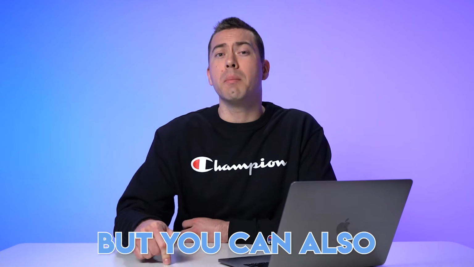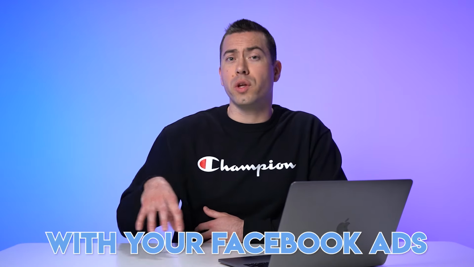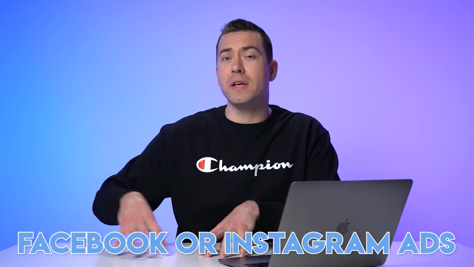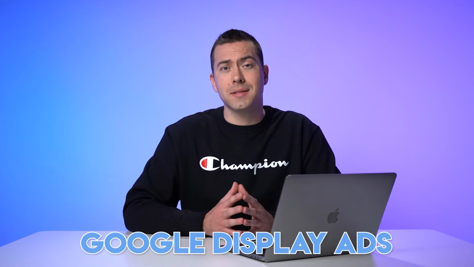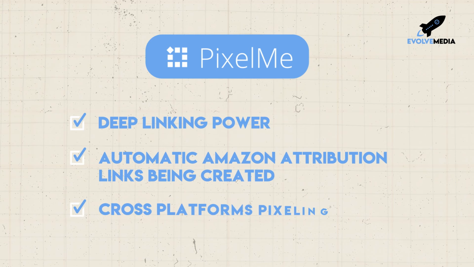And lastly, I love how PixelMe does cross-platform pixeling. Basically that means that if you're running a Google search ad and they click on that Google search ad, not only can you pixel them with a Google pixel, but you can also get them pixeled with your TikTok pixel and with your Facebook pixel because you can link that up with your PixelMe account. So if somebody clicks on your Google search ad, then you can retarget them with your TikTok ads, with your Facebook ads, with your Instagram ads, and vice versa. If somebody clicks on your TikTok ad, then you can retarget them with your Facebook or Instagram ads or with your Google display ads. So you got deep linking power, you got automatic Amazon attribution links being created, and you have cross-platform pixeling for retargeting purposes. Those are 3 very powerful features of the PixelMe platform.